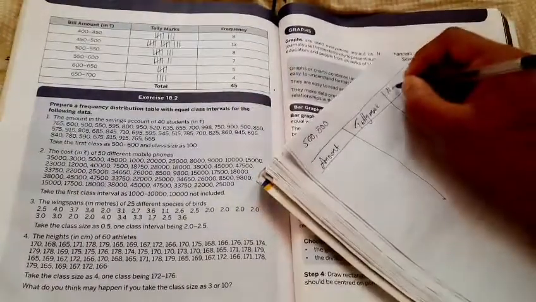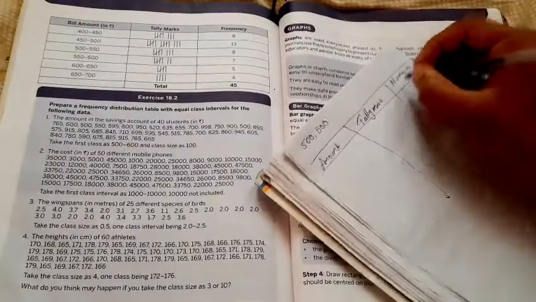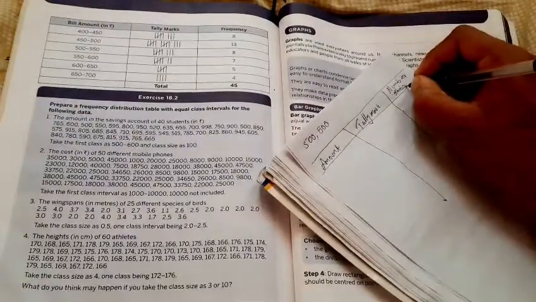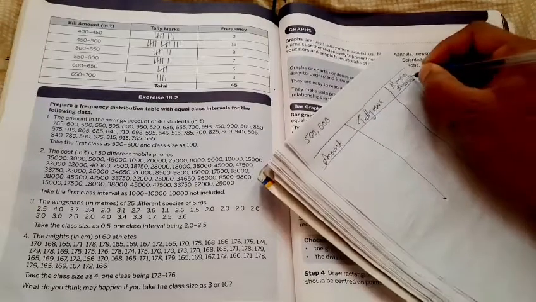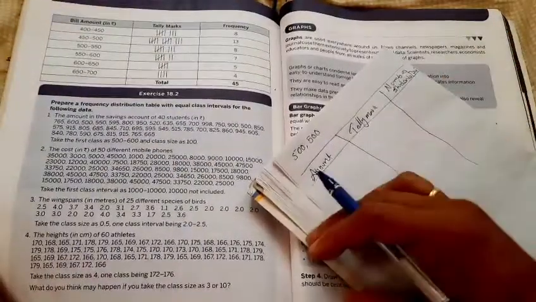In this question they gave the number of students, so that means frequency. I am just writing f for frequency. So we can say either name.